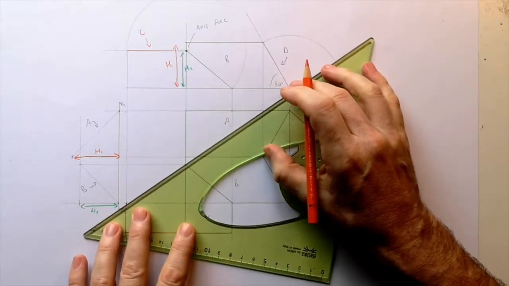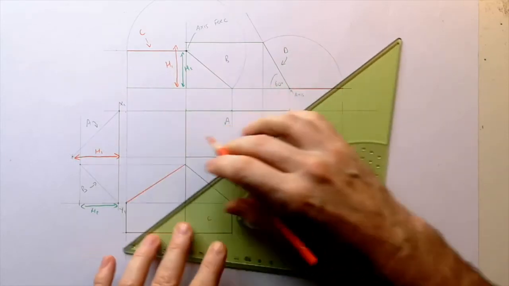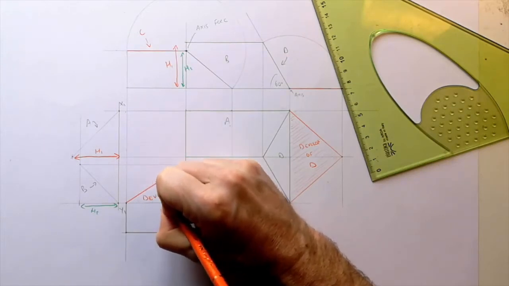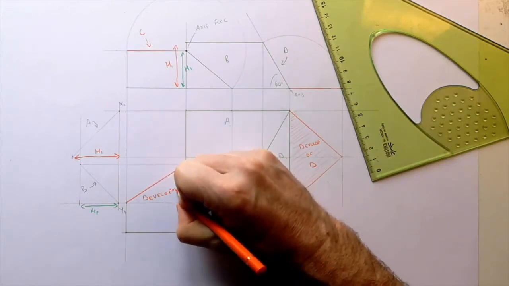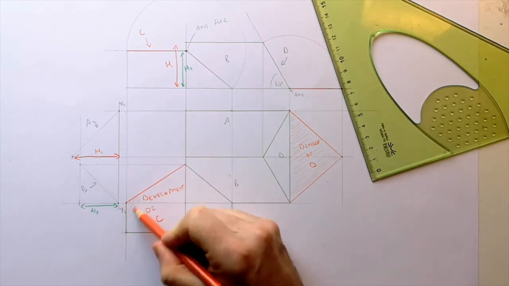So if you've done this in Junior Cert, this is just the true shape you'd done in question 1, orthographics. Nothing different to that. Oh look, we've got the whole word in here. Development, just about, of C. There we go.